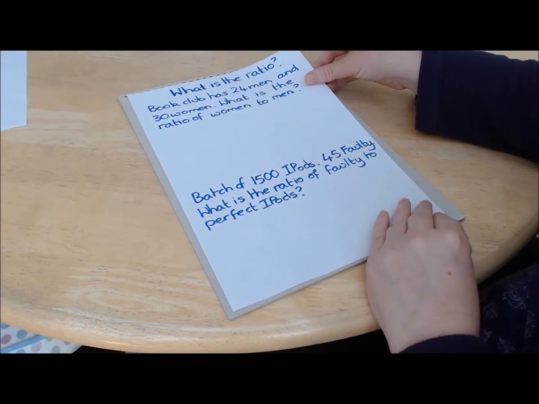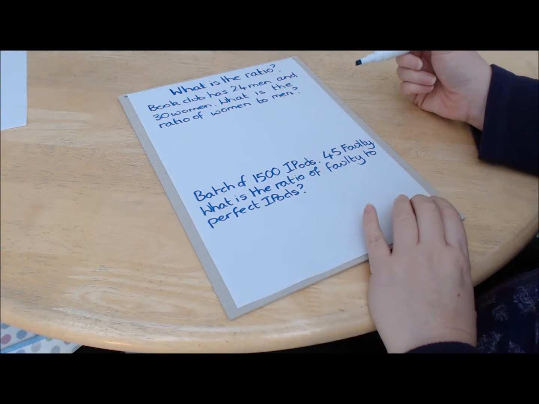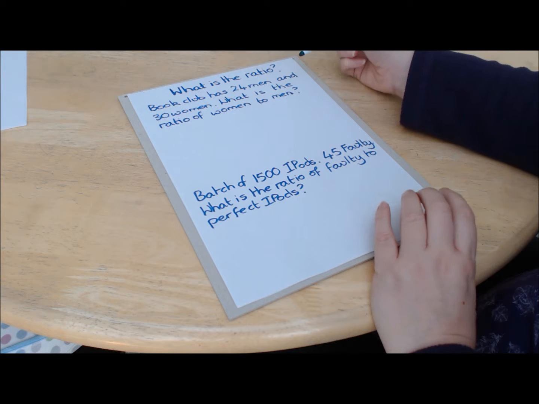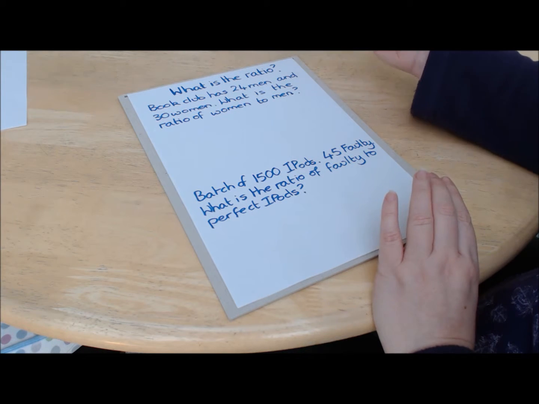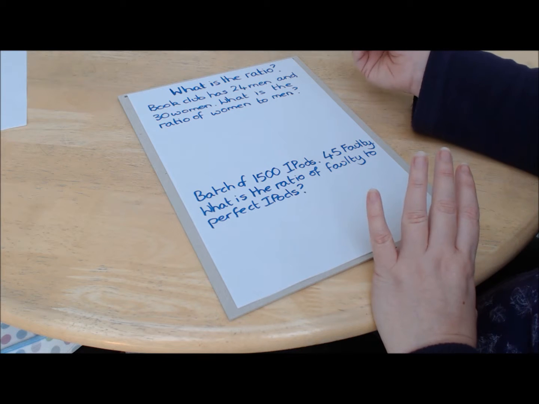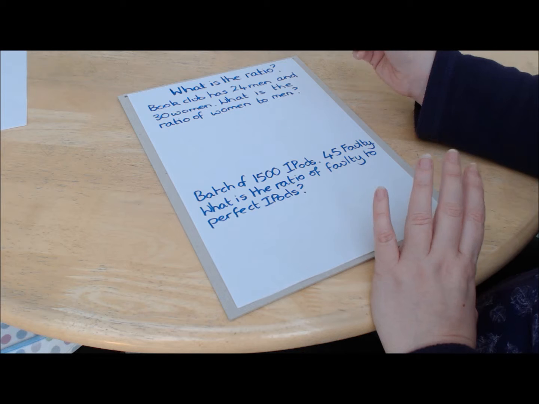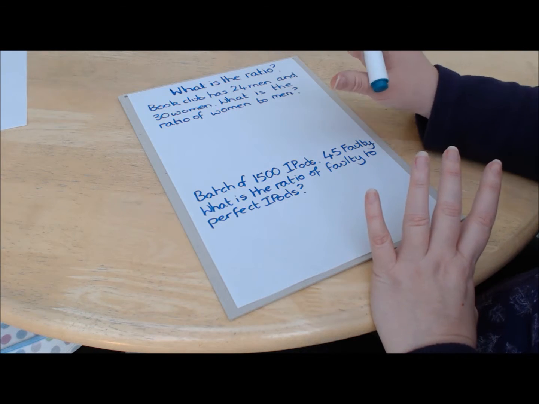So the next thing we're going to look at is what if they ask us what the ratio is in the first place. So here we've got a scenario where in a book club there are 24 men and 30 women, and they've asked us what is the ratio of women to men. So there are 3 simple steps that you need to take here. The first 2 might seem a bit tedious, but they're there to prevent mistakes.